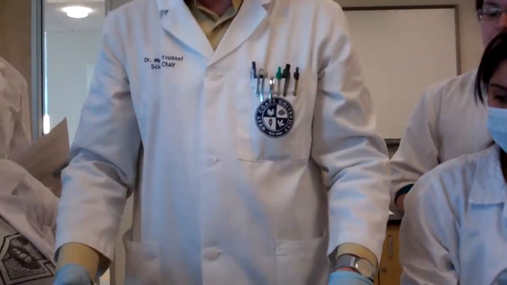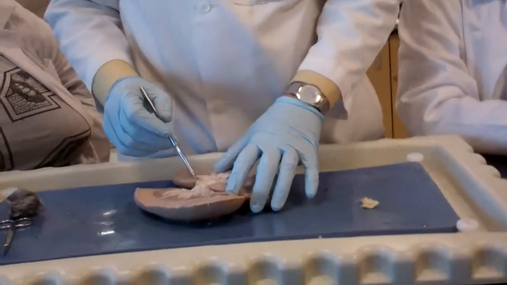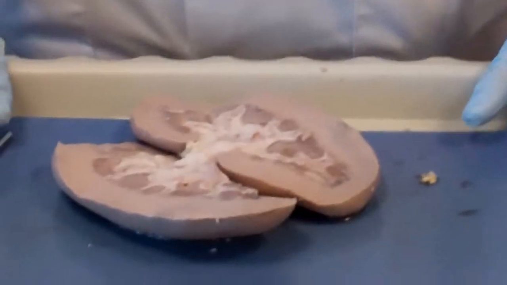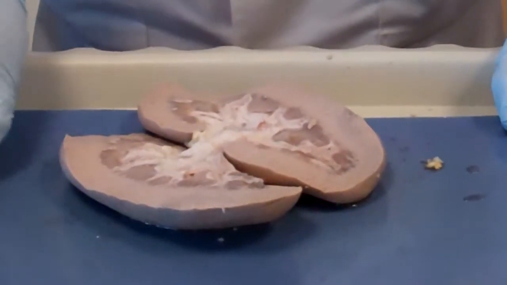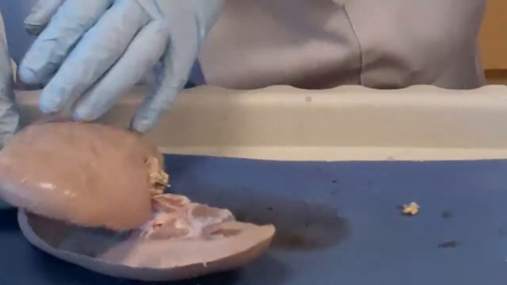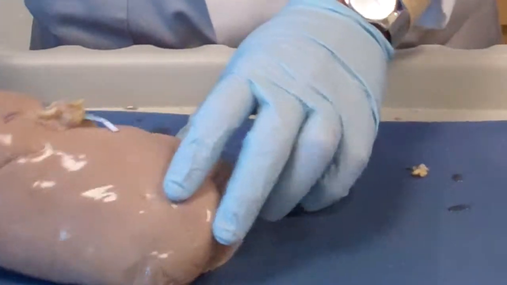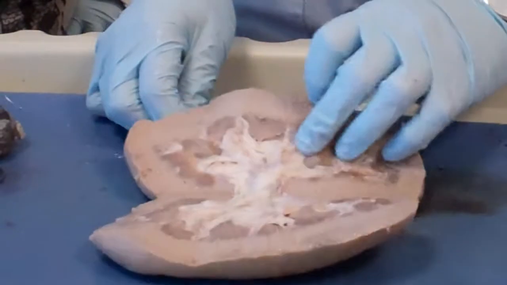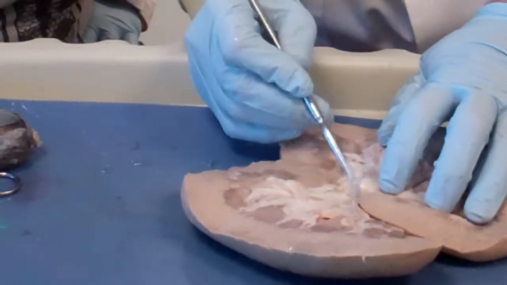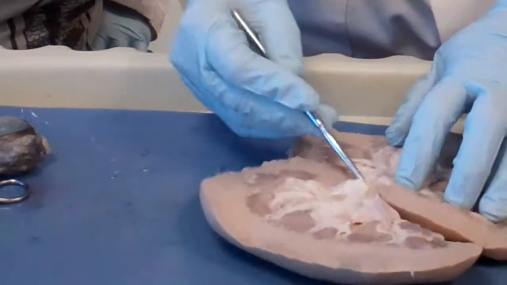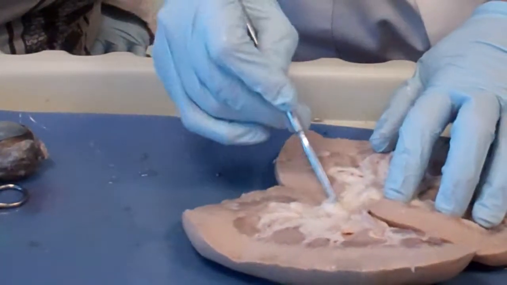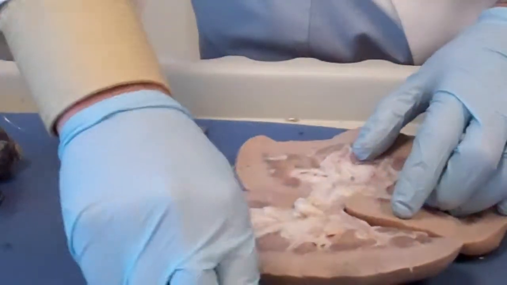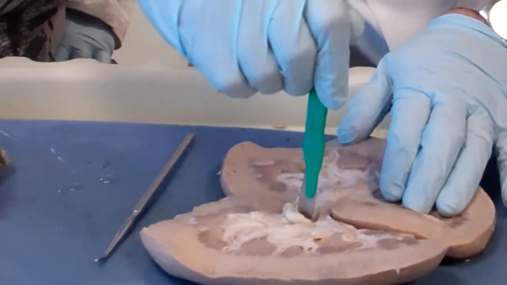When the major calyces combine together, they make up the renal pelvis. The renal pelvis opens up into the ureter, and the ureter takes the urine to the urinary bladder. Here's the ureter right there. I don't want to cut it. See, it's coming from here. Here's the ureter, a very thick structure.